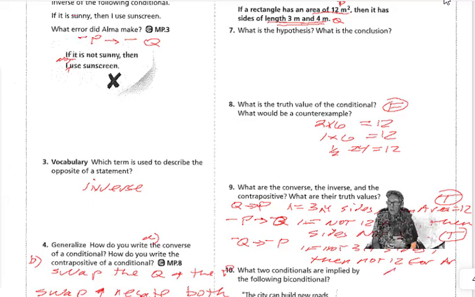And this would be a false statement. You could think of other cases where it's not 3 and 4 and have it be not 12.